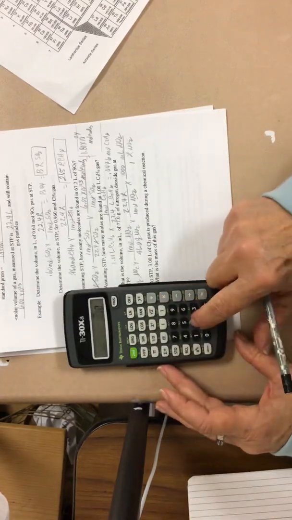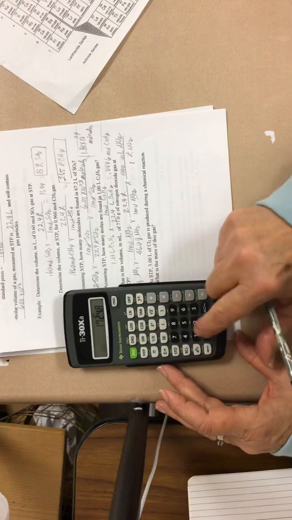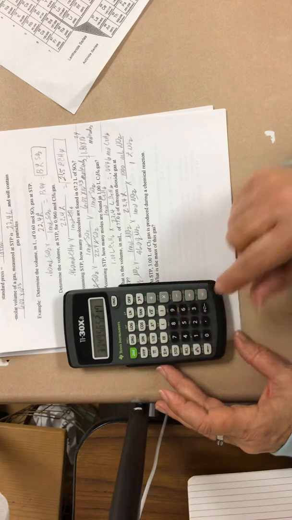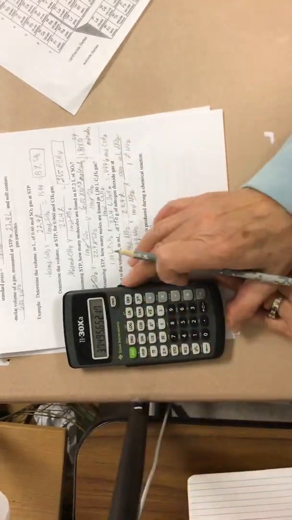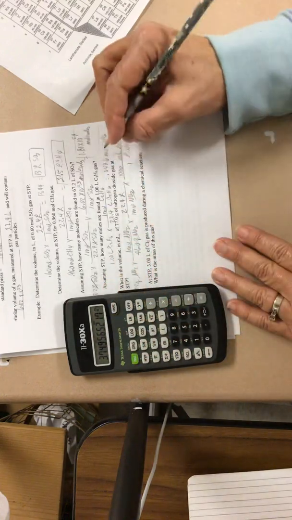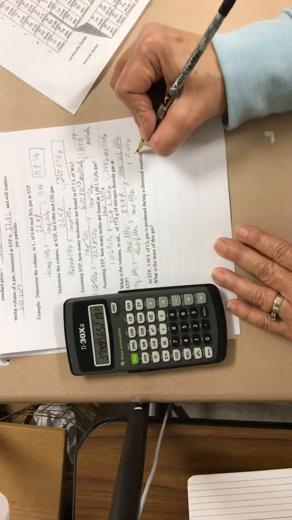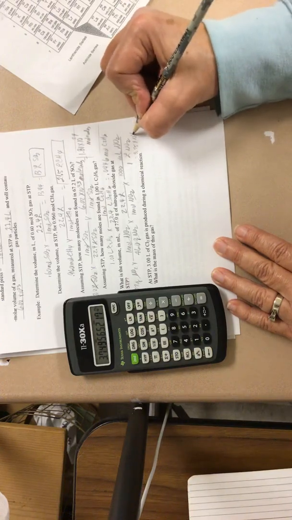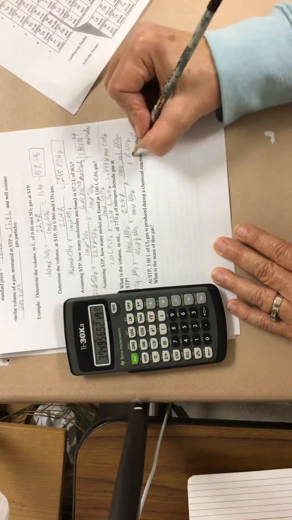Okay, so we multiply across the top, 77 times 22.4 times 1,000. We divide that by 46. And we want this in 3 sig figs, so I hit second EE and say 3.75 times 10 to the 4th milliliters.